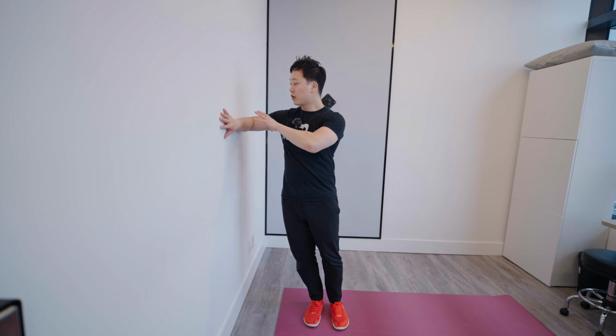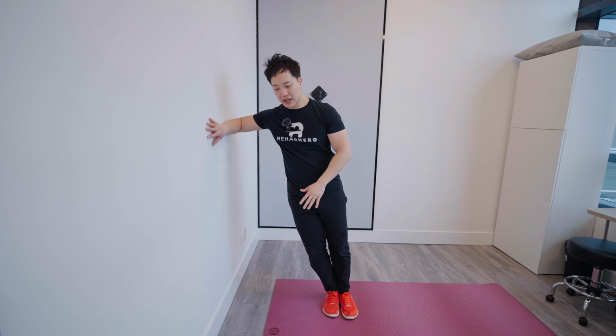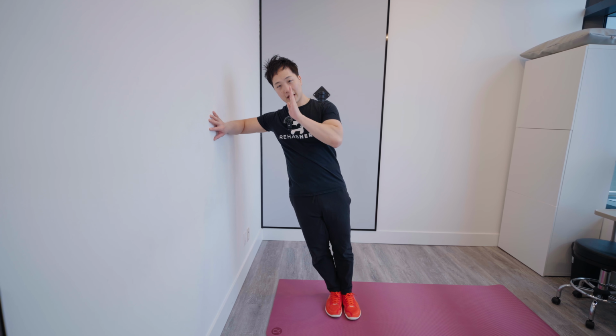So if I injured my right side, then I'm going to put my right arm on the wall. So what you're going to do is you're going to take your forearm, you're going to support it against the wall. From here, you're going to make sure the arm is elevated to about shoulder height. You don't have to be super strict with it. You're going to then take a few steps away from the wall so that you're on a bit of an incline here. And you're just going to hold this position for about 30 seconds.